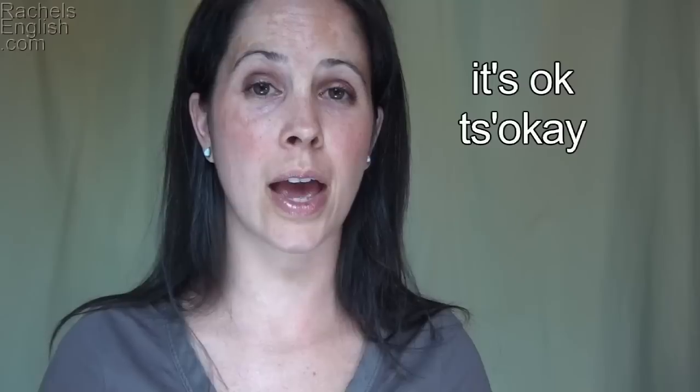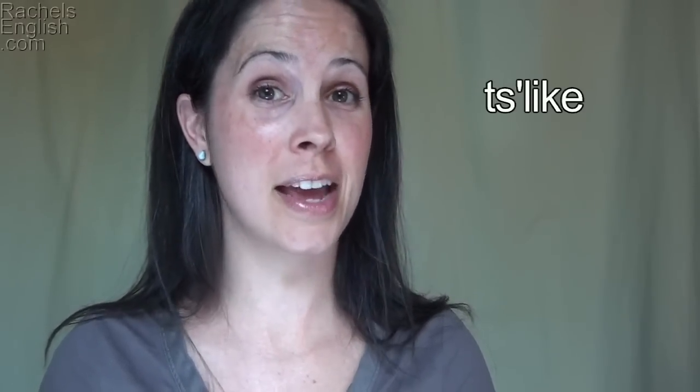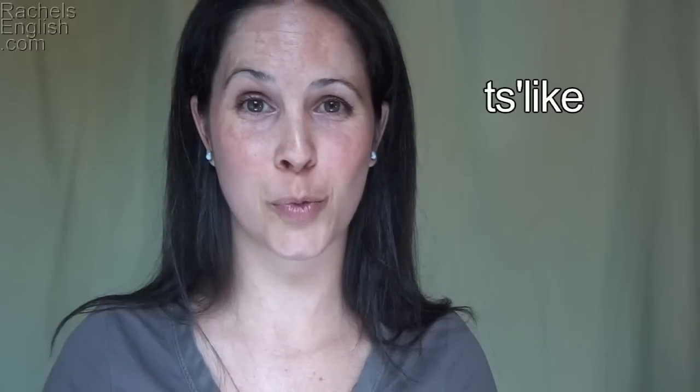Other examples. It's all right. It's okay. What do you notice? The TS sound links directly to the next word. There is no break, and that must happen if we're going to reduce "it is" to "it's" or even ts. It's okay. So it's like the TS cluster begins the next word.